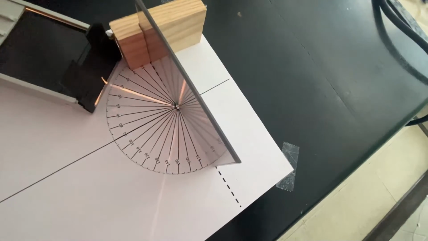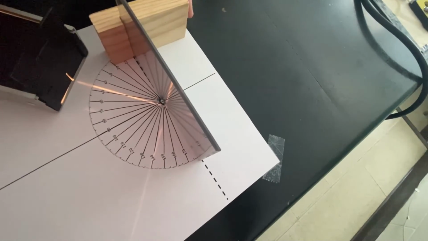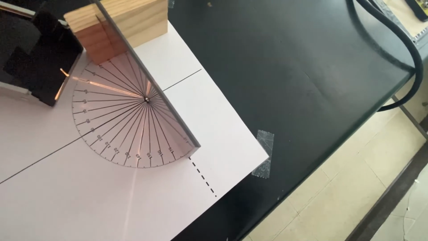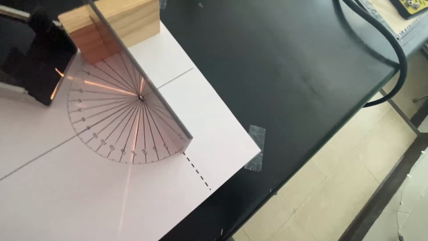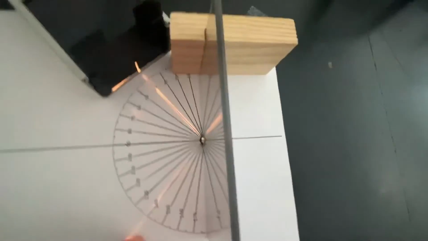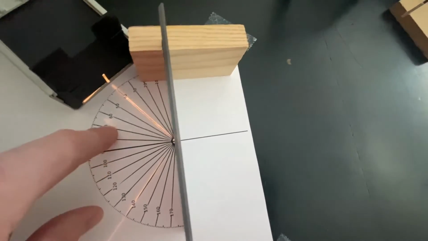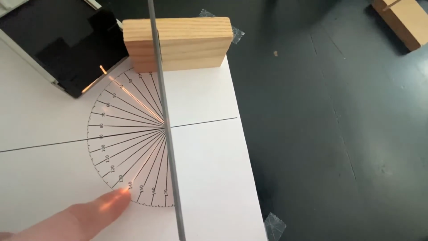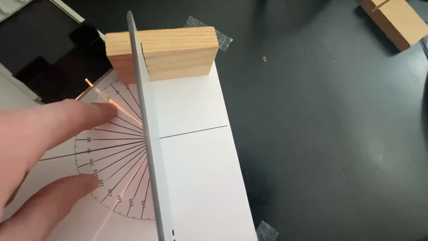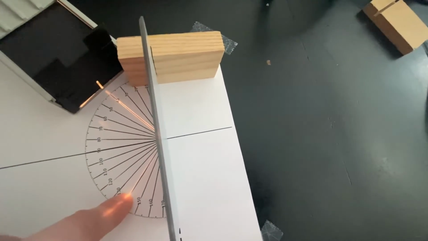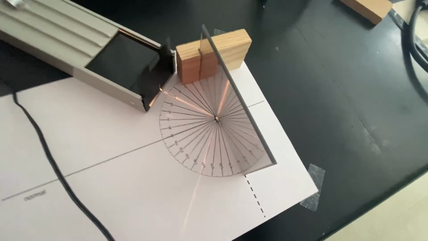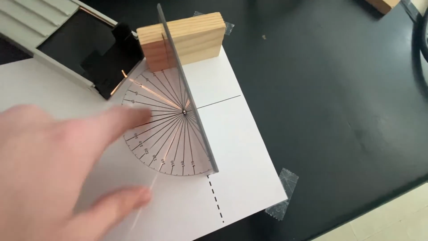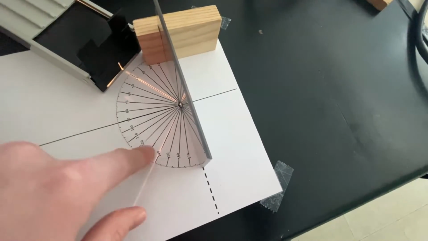Again, if I move this all the way over to 40, you can see it comes back out at 140. If we count, we have 10, 20, 30, 40, 50 degrees, 10, 20, 30, 40, 50 degrees. So the angle of incidence is 50, the angle of reflection is 50. And this is the first law of reflection, all right? This tells us that the angle of incidence will always equal the angle of reflection.